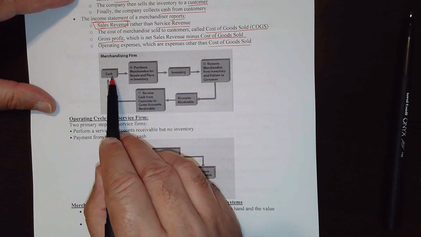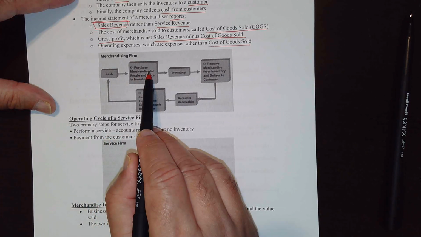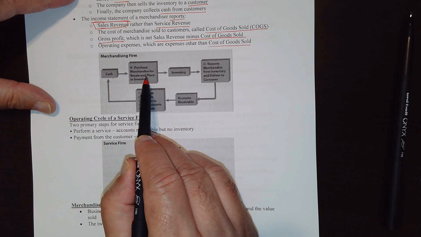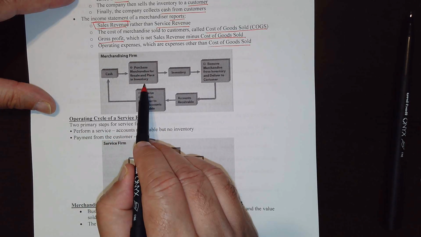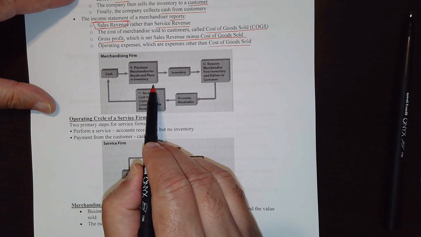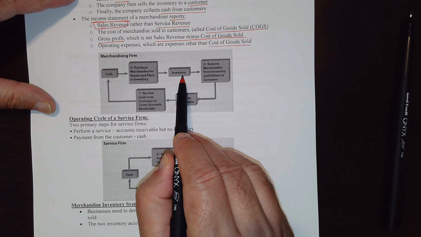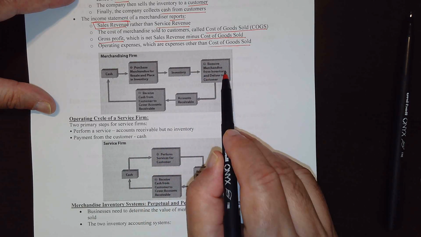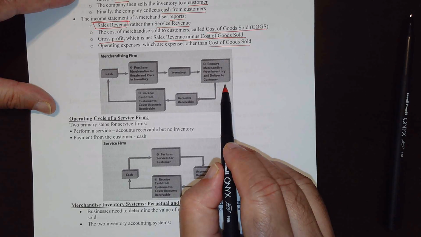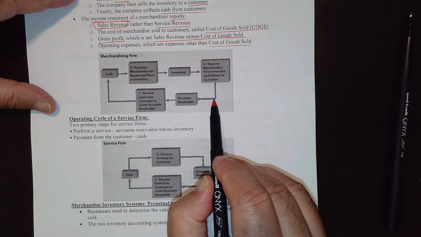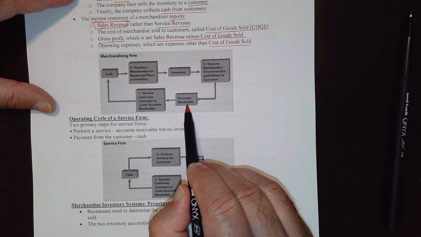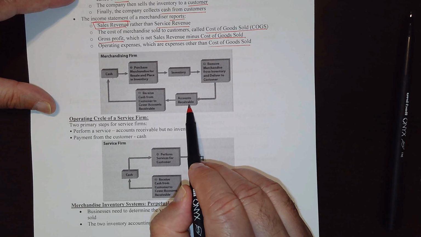Okay. So in this picture, we can see that we pay cash to purchase merchandise for resale and place it in inventory. Now we have inventory in the back of the store, and then we remove merchandise from inventory and deliver it to the customer once the customer purchases. If the customer is not paying you cash right away, they are giving you a promise.